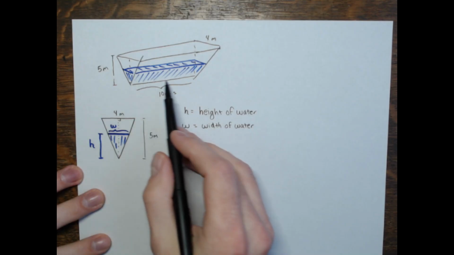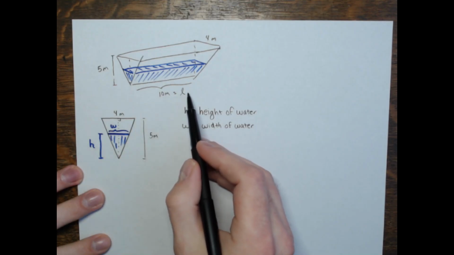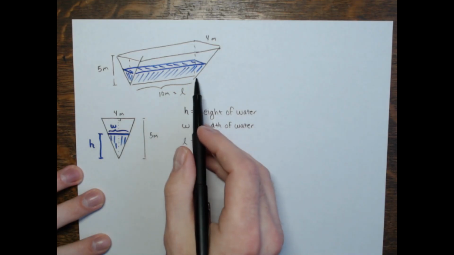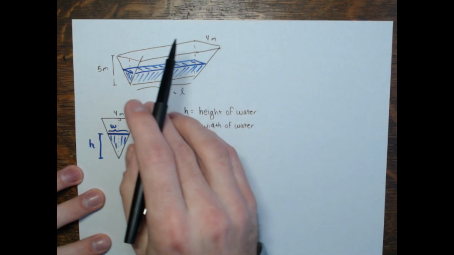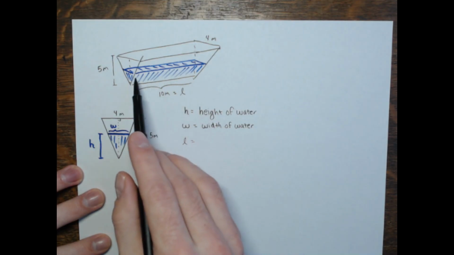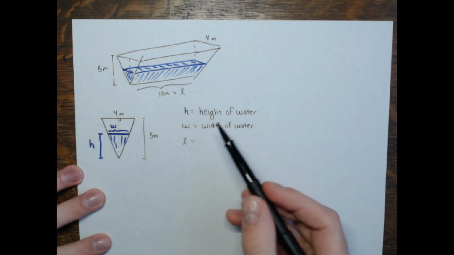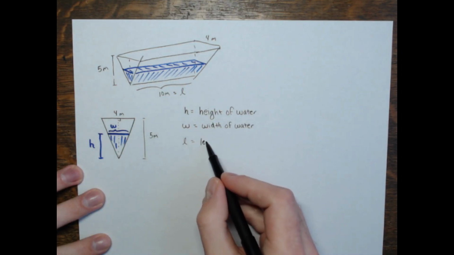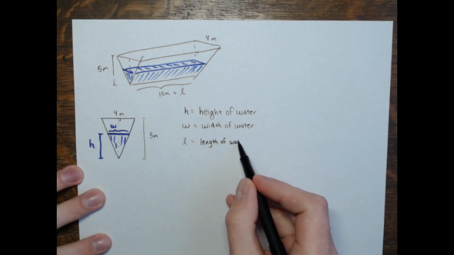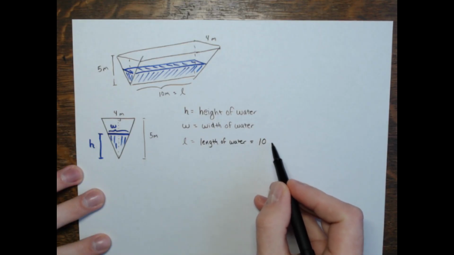Now the only thing that's not going to change is L, the length of it, where they said the length 10 meters was the length of the trough. No matter how high the water gets, the trough is still 10 meters long, right? No matter how high the water gets, the length of the water in the trough is always 10.